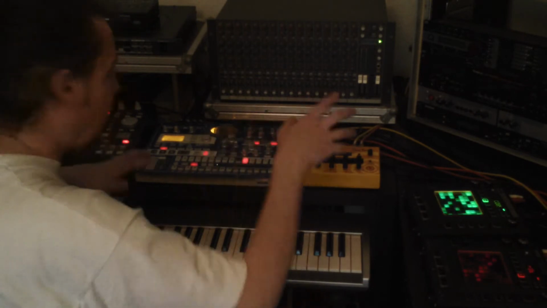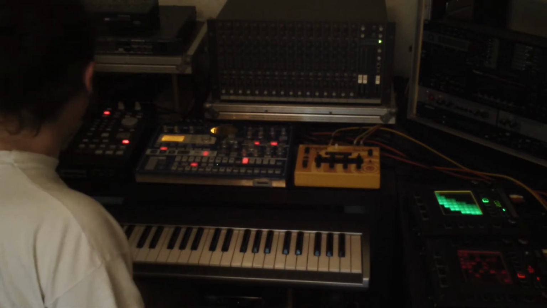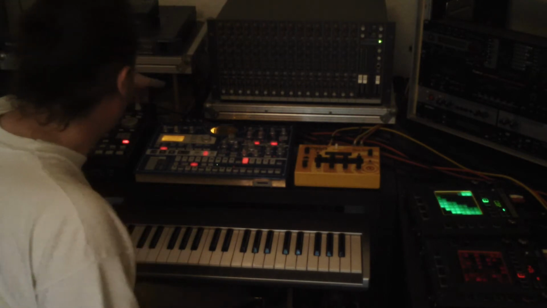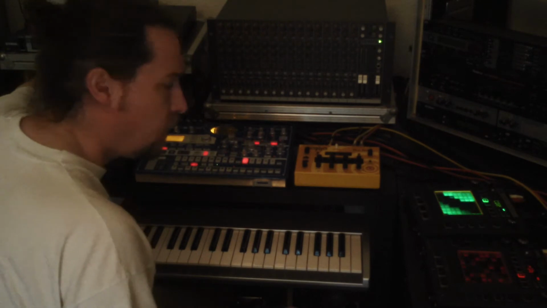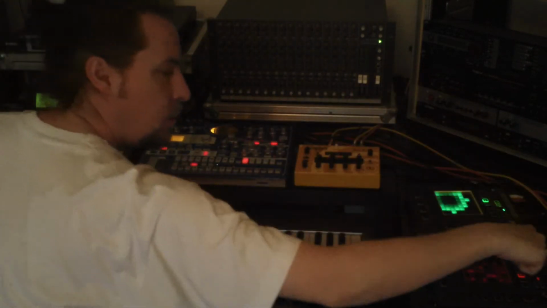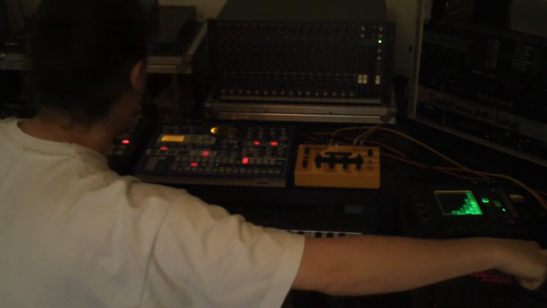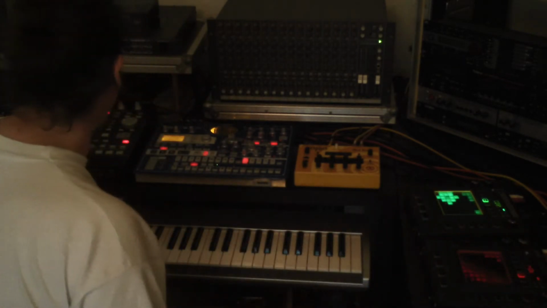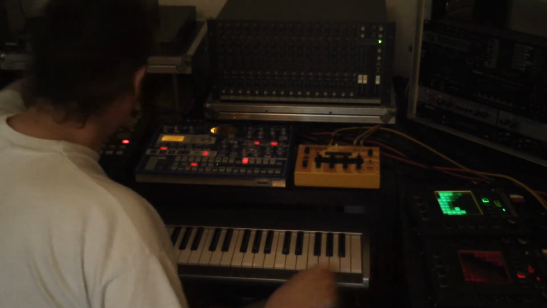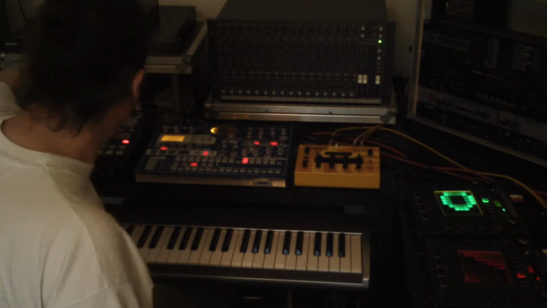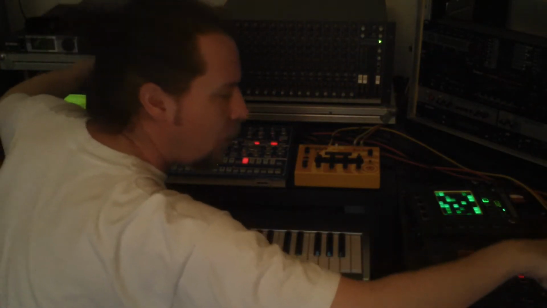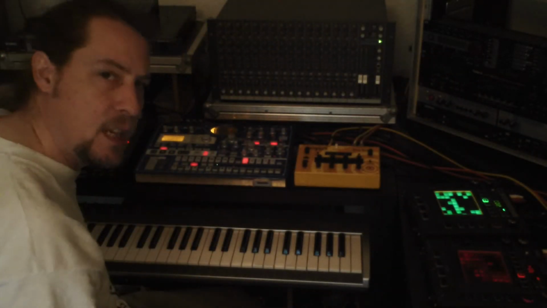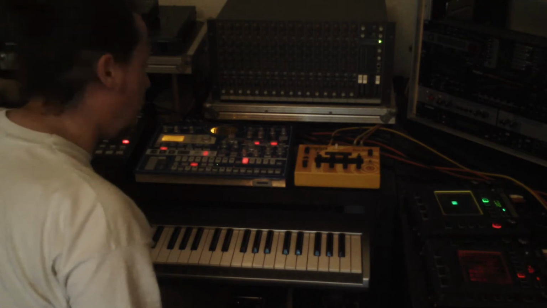I have this set up so that I can use Midi out C of the MPC controlling the Midi in of the KP3. So Midi out of the MPC to the Midi in on the KP3, and also Midi out on the KP3 to Midi input B on the MPC.